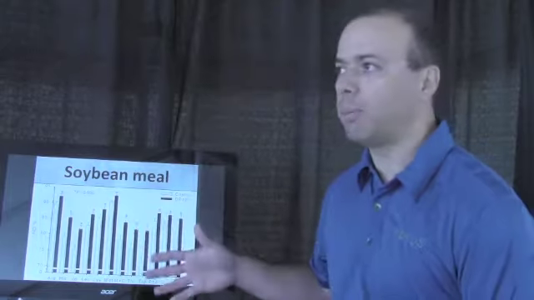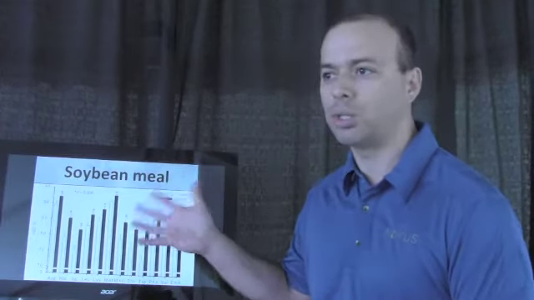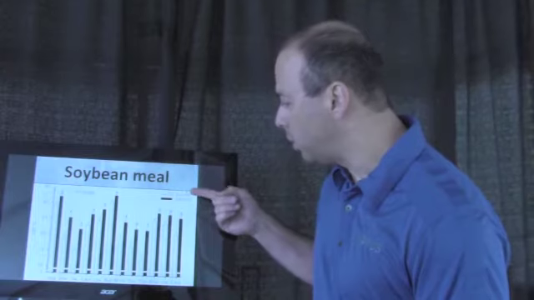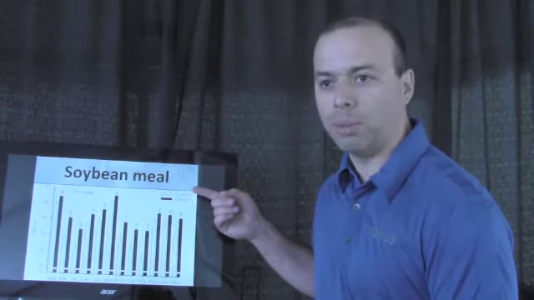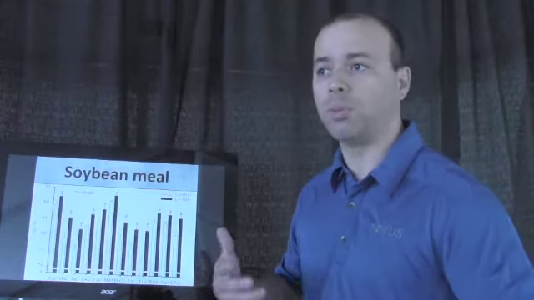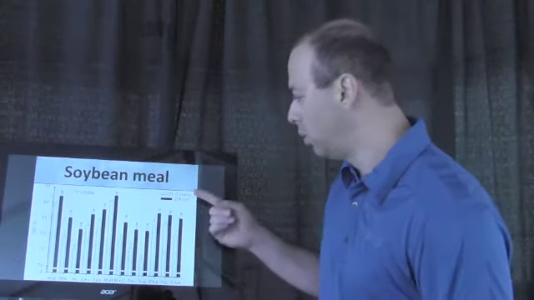We've been doing this type of study with soybean meal, wheat, meat and bone meal, and a lot of other kinds of ingredients, but I'm just going to take soybean meal as an example. In this case, the white bars show a control sample of soybean meal. The black bars represent the exact same batch of soybean meal with the addition of DP100, which is the protease.